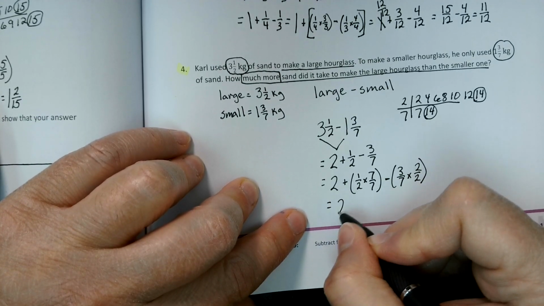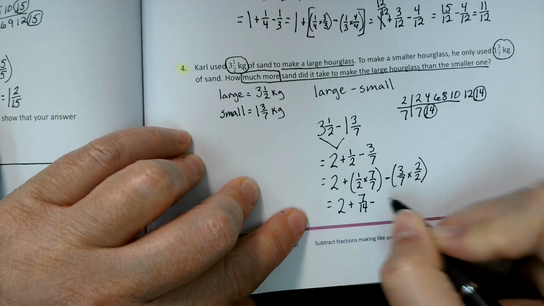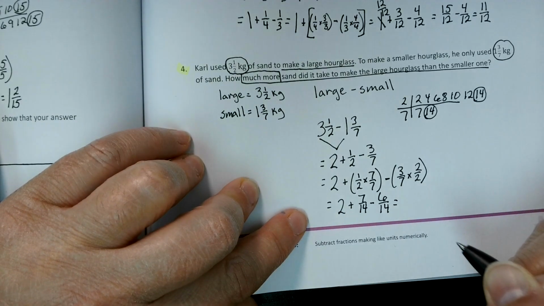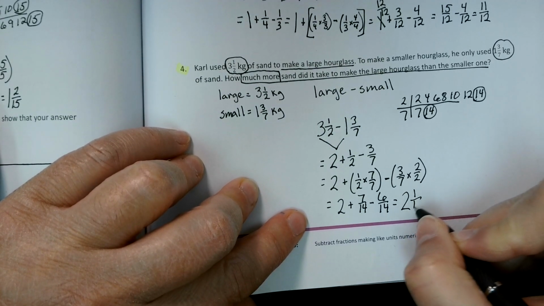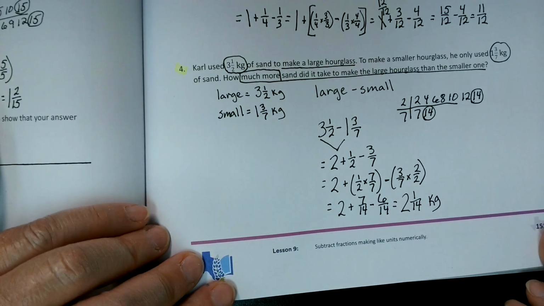So we have 2 plus 7/14 minus 6/14, which equals 2 1/14 kilograms.